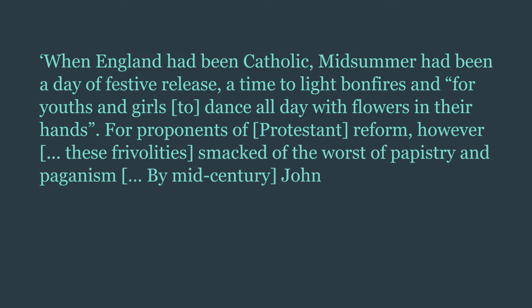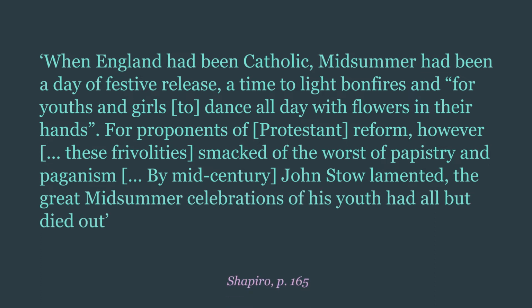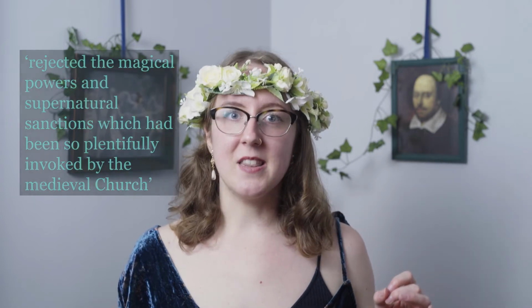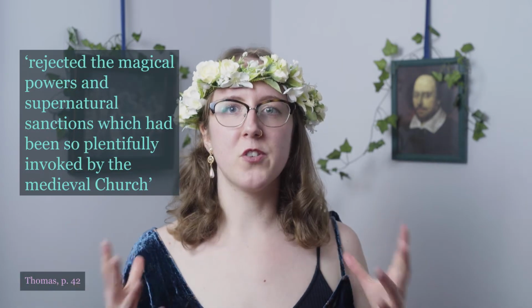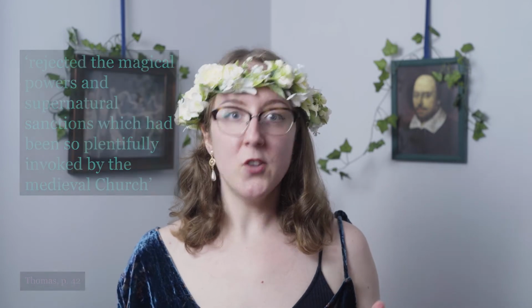By mid-century, John Stow lamented the great midsummer celebrations of his youth had all but died out. Now, while it wasn't as black and white as all Protestant reformers seeking to end these practices immediately without hesitation, the general consensus was that Protestantism rejected the magical powers and supernatural sanctions which had been so plentifully invoked by the medieval church. So, when Henry broke with Rome, Protestant reformers had an in. They could ramp up their dismantling of what they saw as the Catholic magic of the dark Middle Ages. But this, of course, caused a great deal of unrest.